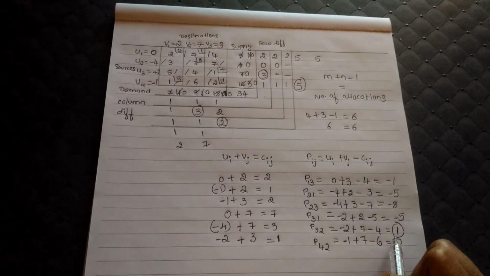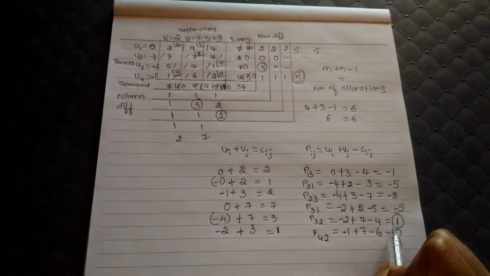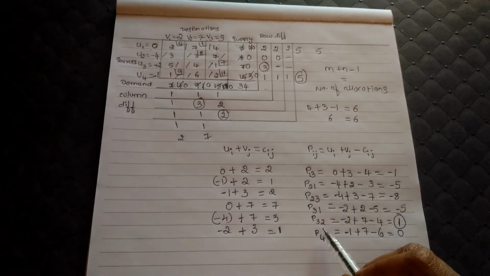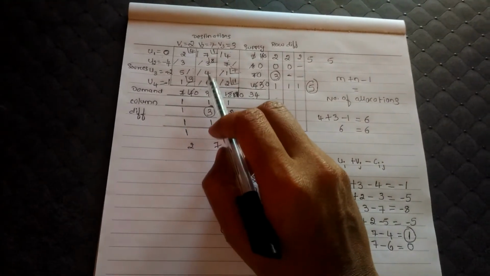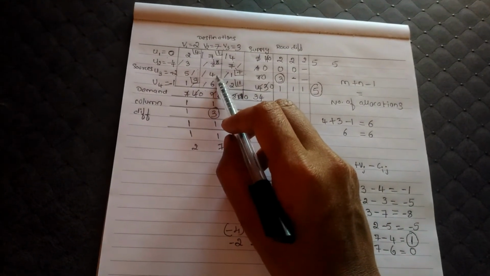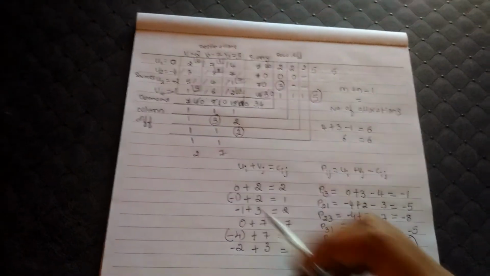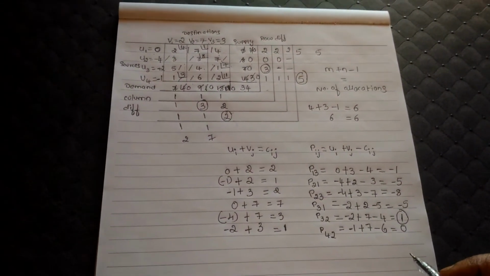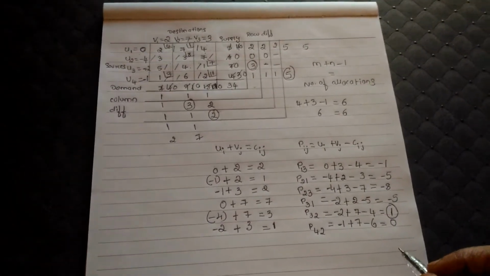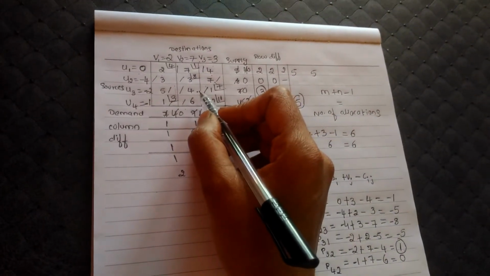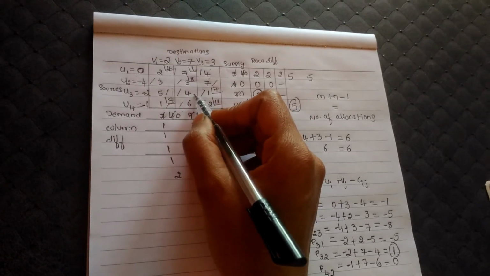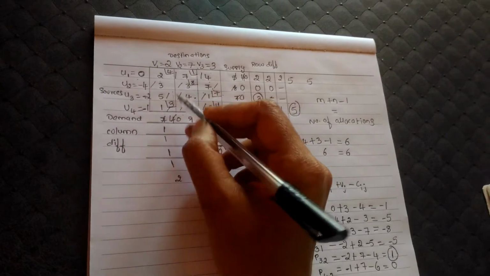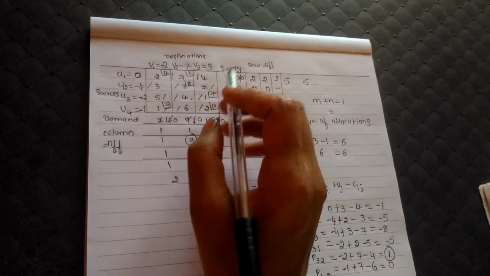So where is this 1 encountered? It is encountered in row number 3, column number 2. That is row number 3 and column number 2. So this is the new allocated cell. We will now have to draw a loop to find out the new allocation. Please pay attention. This is the newly allocated cell. So with the help of this cell, we will have to find out a loop to find out the new allocations. How do we do it?